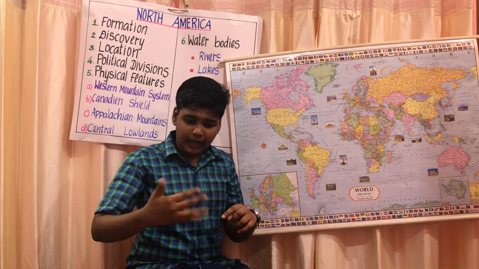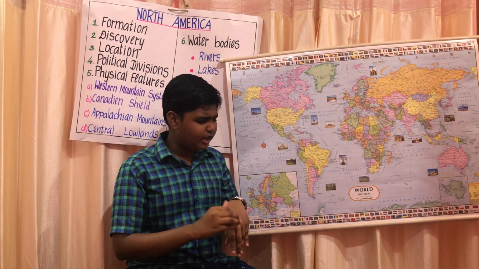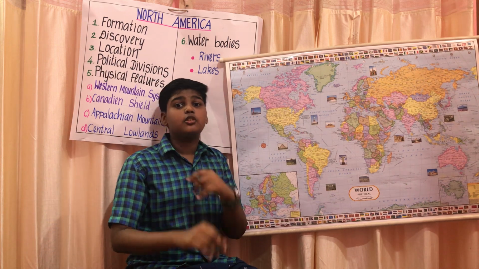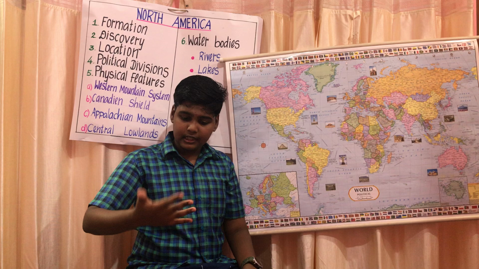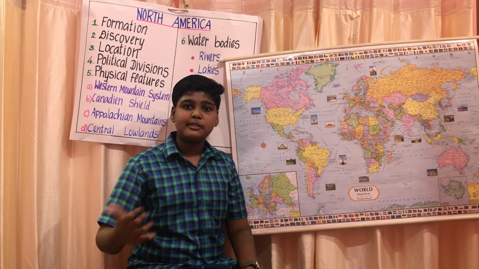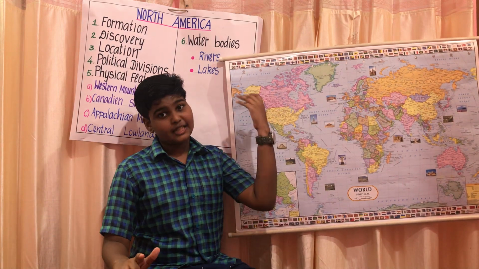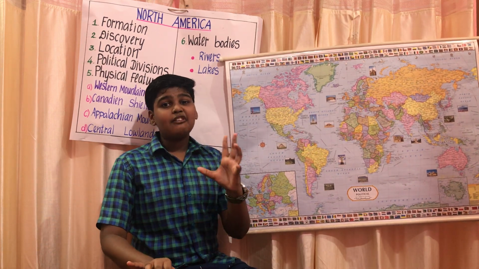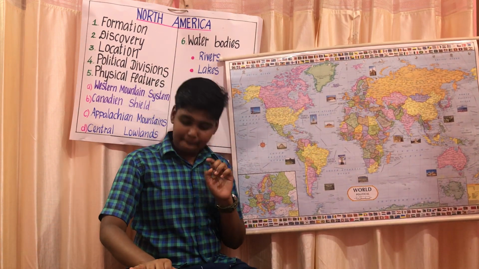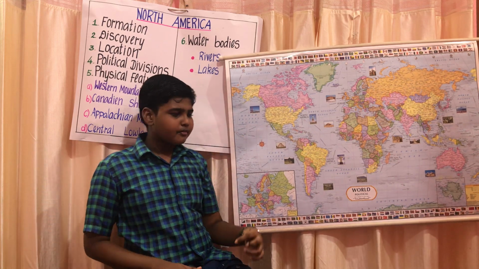Most of the Canadian Shield has many of the oldest, hardest rocks of North America. But they have been worn out by the ice caps, ice sheets, and glaciers of the last ice age, so that they are very low in height. The average height is about 300 to 400 meters, right?